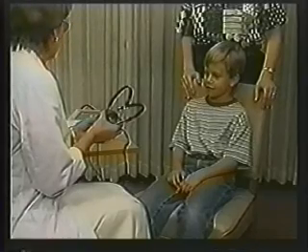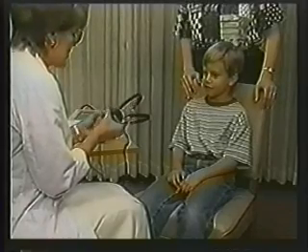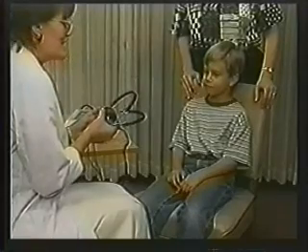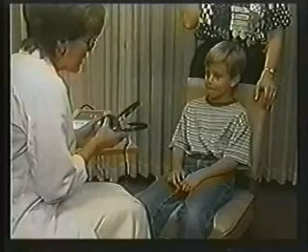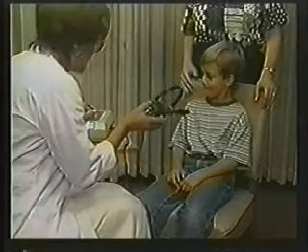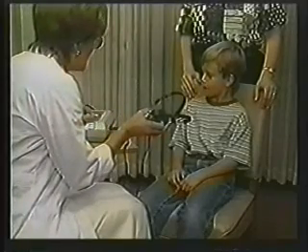If the child has had frequent bouts of otitis media, a conductive hearing loss may be present. Decreased auditory acuity may in turn result in delayed language development and poor school performance.